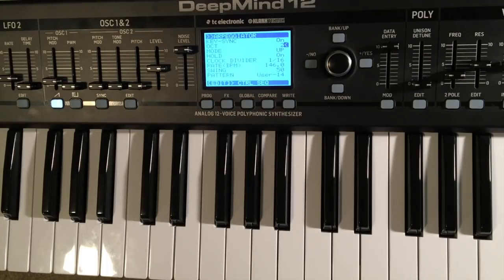This beautiful and seemingly complicated sequence that you hear is made up of, at its core, the first 16 steps of the Polynomial C sequence. But the arpeggiator is providing an octave jump and also various transpositions based on a chord that I played in.